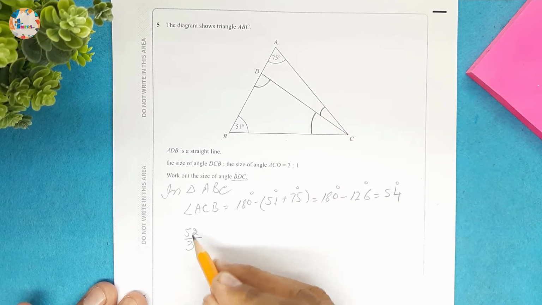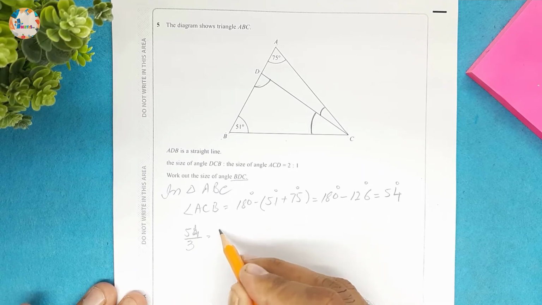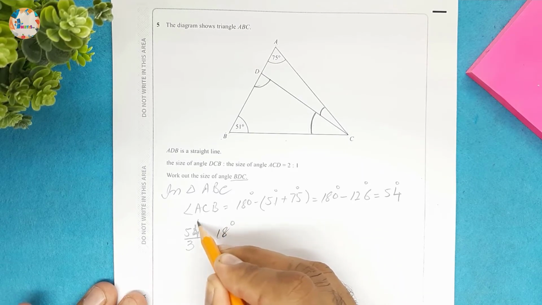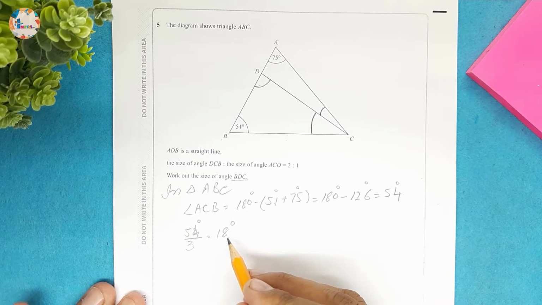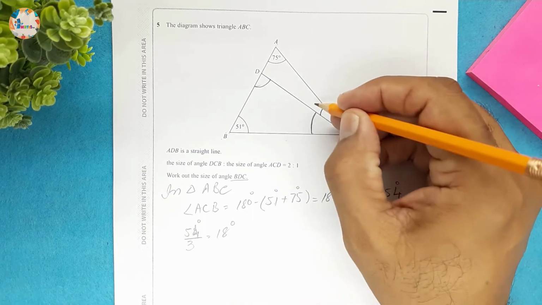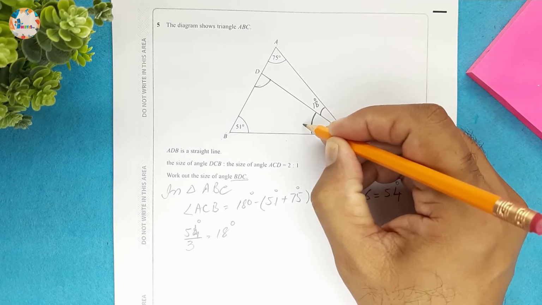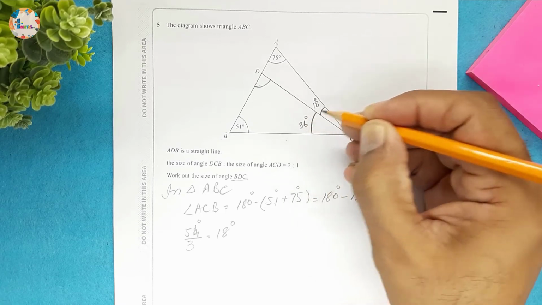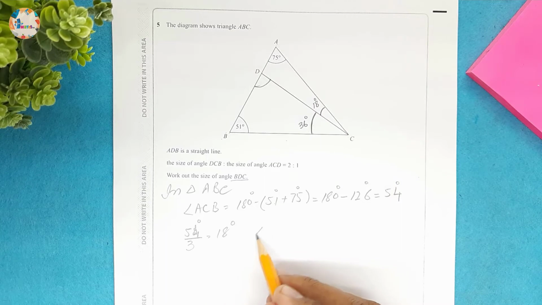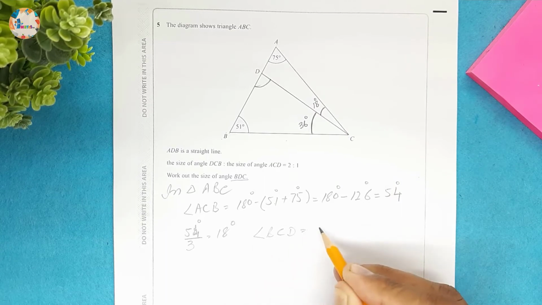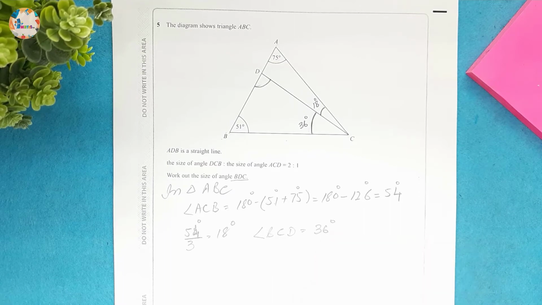So 54 will be divided into 3 portions, and this will be 18 degrees. So 18 degrees will be this one, and this one will be double of 18, which is 36. So we can write angle BCD is equal to 36 degrees.